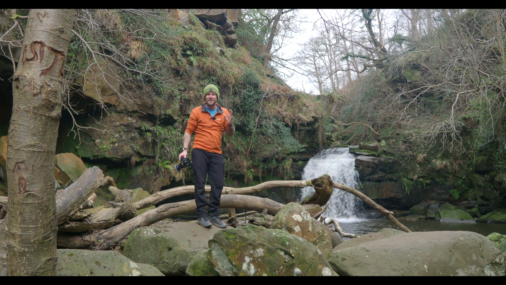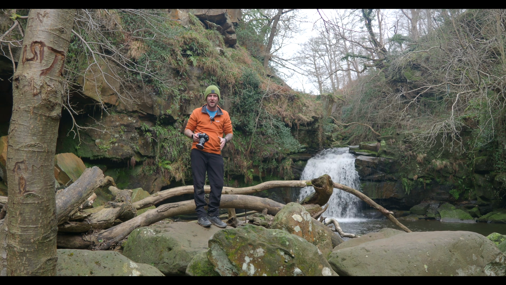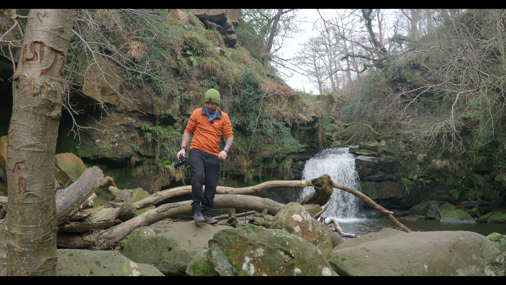A nice sharp handheld photograph of a waterfall because I didn't go mad with the exposure time. Some nice texture in the waterfall. Here's a photograph.